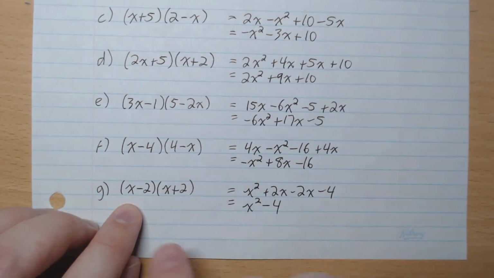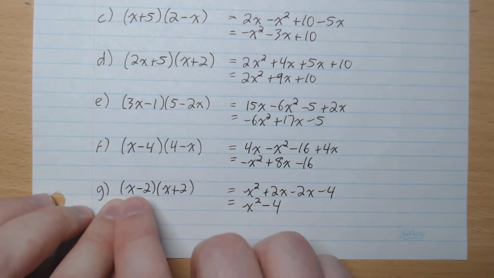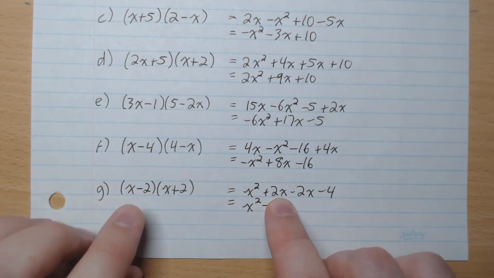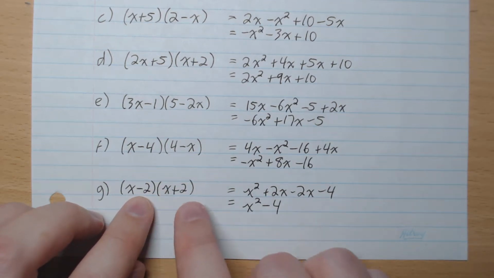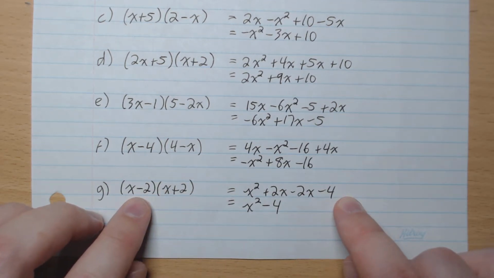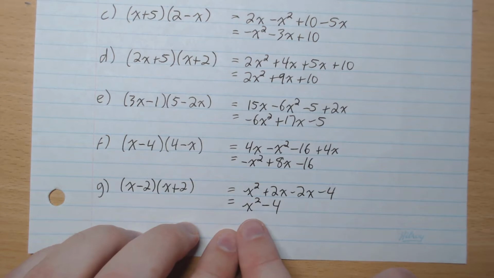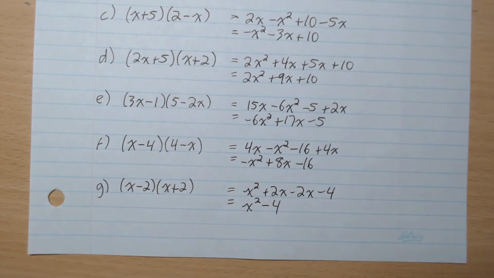Last one, G: x times x, x squared, x times 2, 2x, negative 2 times x, negative 2x, negative 2 times 2, negative 4. And so this cancels out, so x squared minus 4 is our answer.